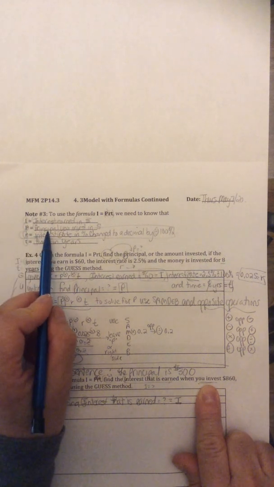Okay, so find interest that is earned. Okay, so the interest that is earned is the I value. All right. When you invest $860, it's the same as the principal.